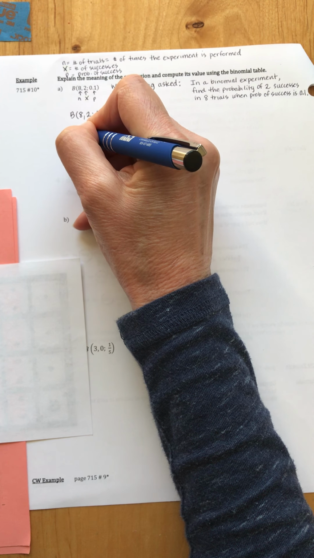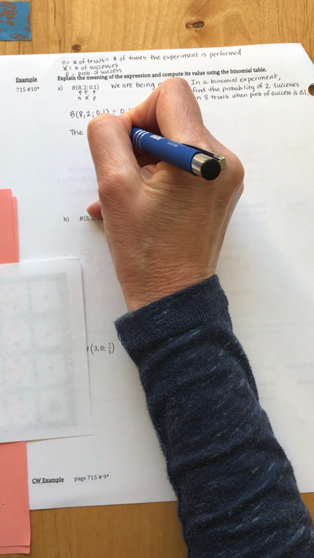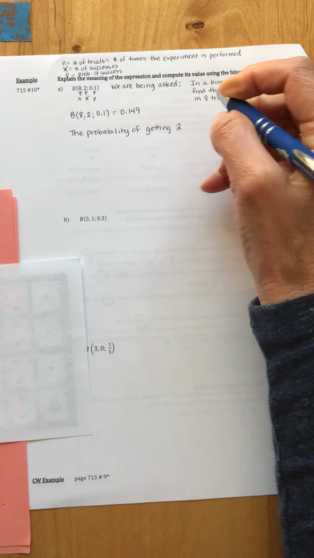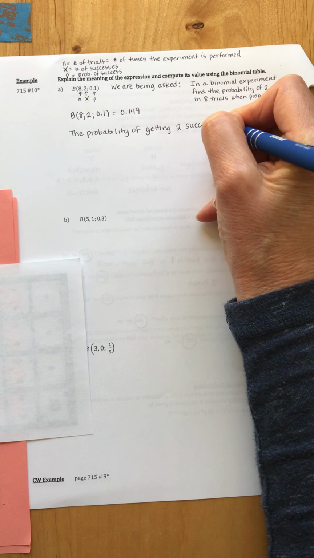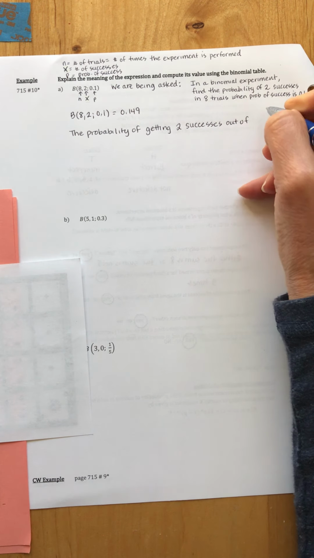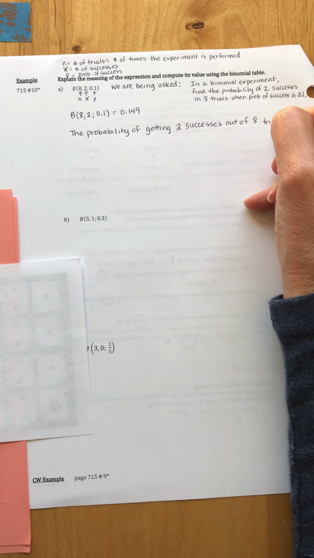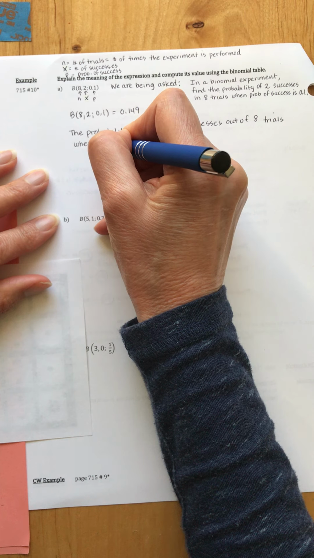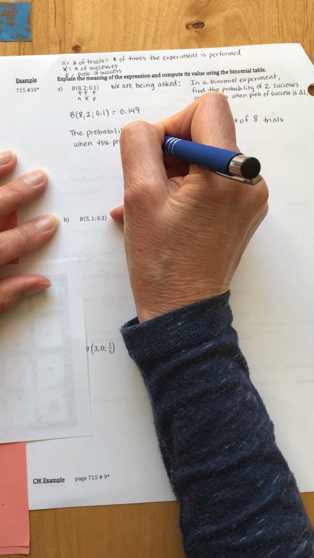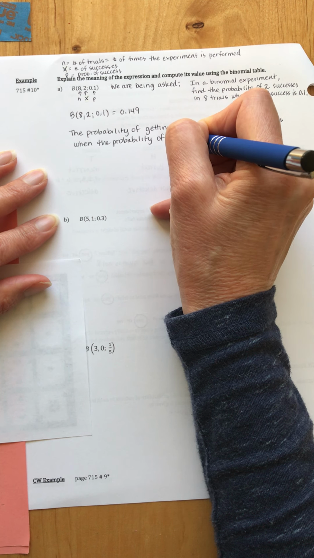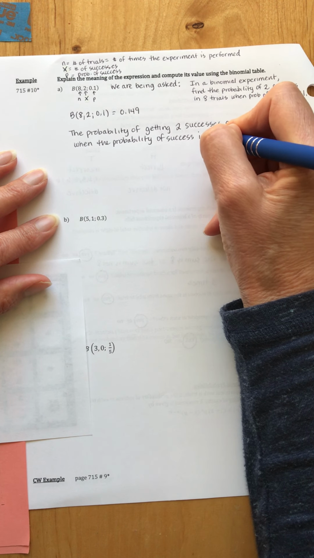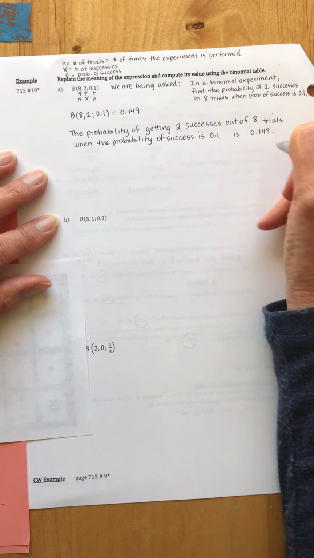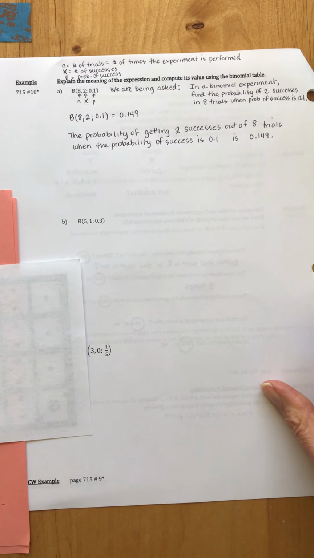Okay, so now we can answer the question. The probability of getting 2 successes out of 8 trials when the probability of success is 0.1 is 0.149.